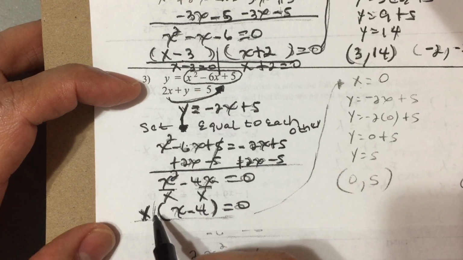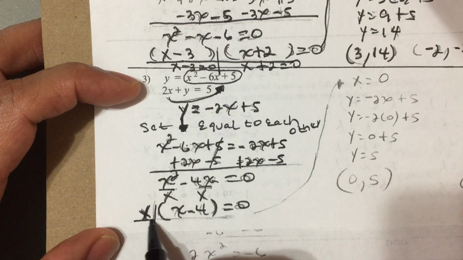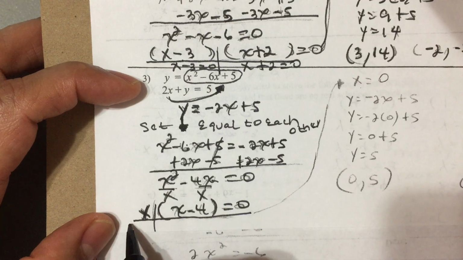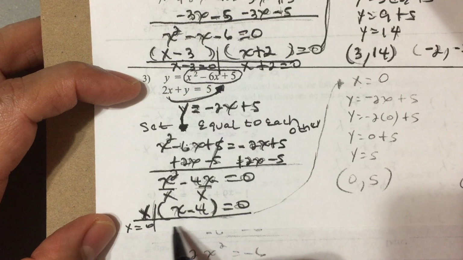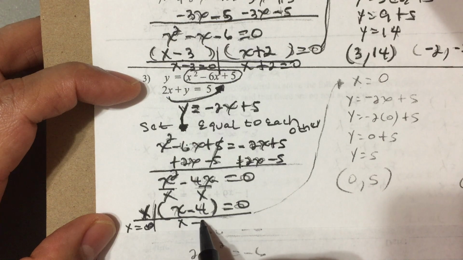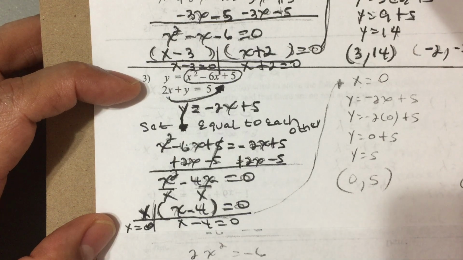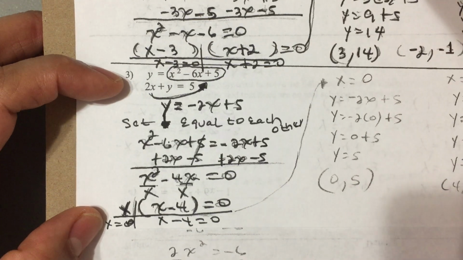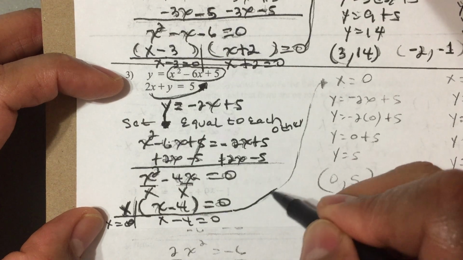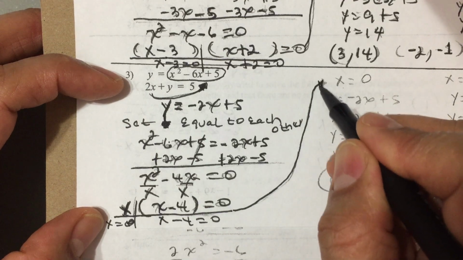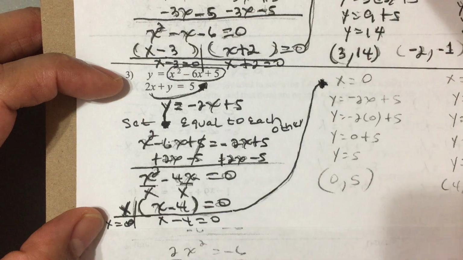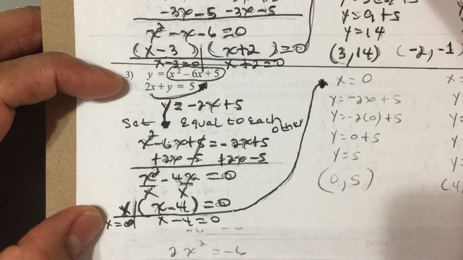Now remember, we do our t-chart, right? So this x is equal to 0. And that x minus 4 equals 0. I'm sorry if you don't have enough space, but that's why I'm going slow, so you can follow me, all right? And I set up my table better because I'm learning, okay?